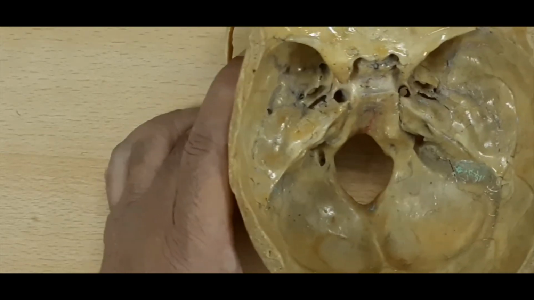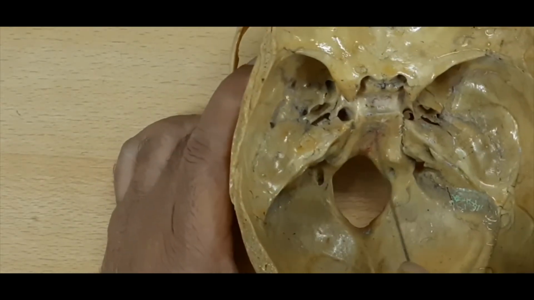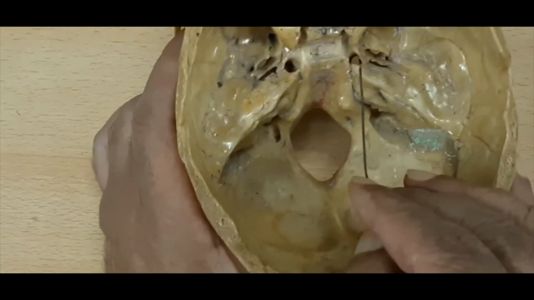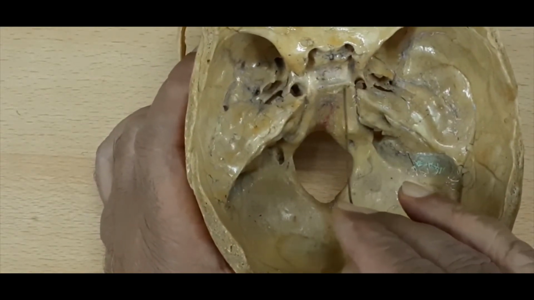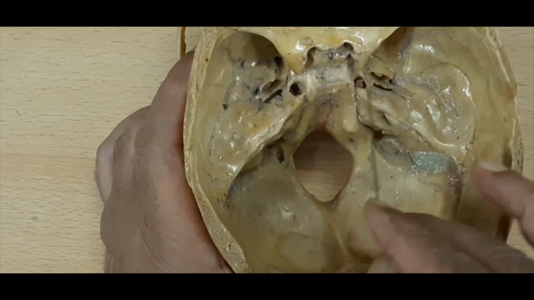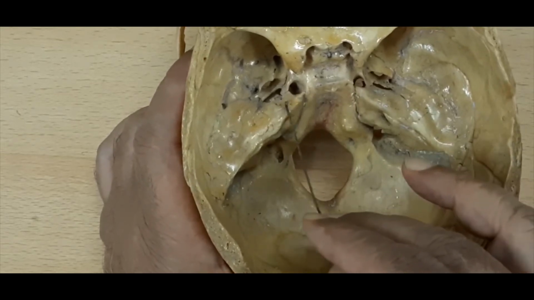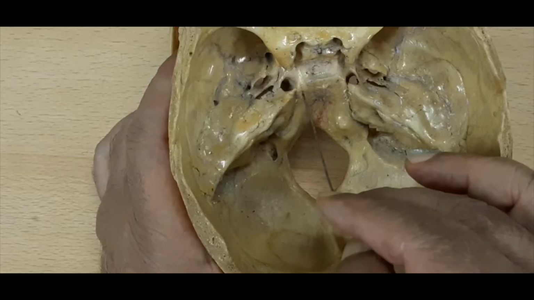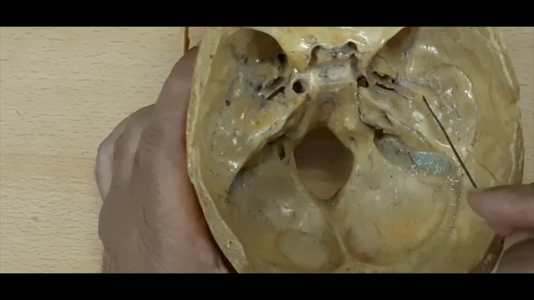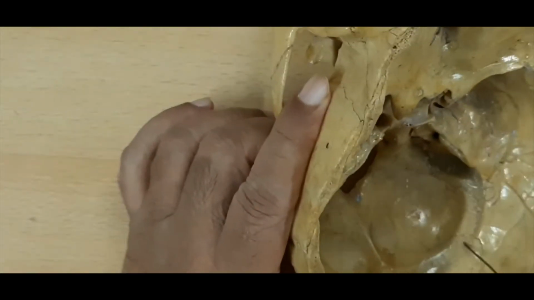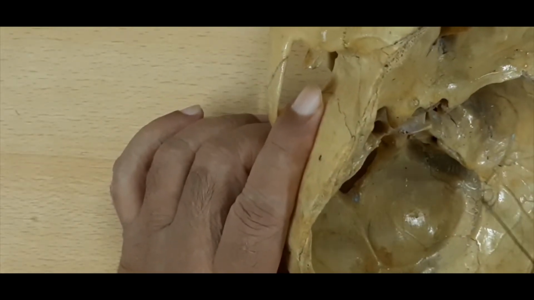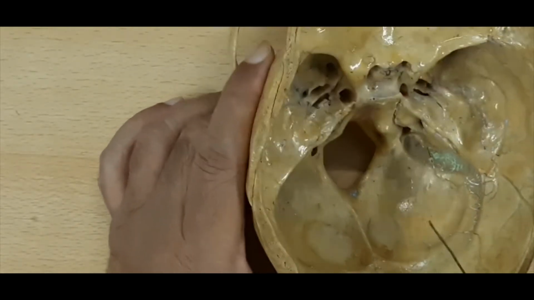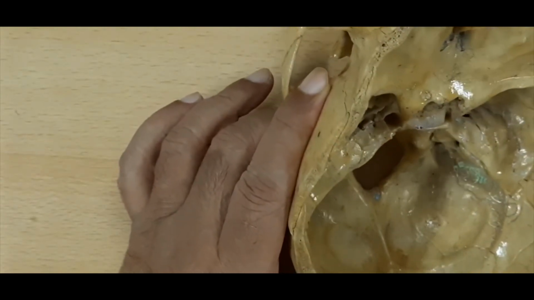So begin with the anterior midline structure. That is, you can say that this is the superior border of the dorsum sellae, posterior clinoid process. Then it goes on to the superior border of the petrous temporal bone here. Then it goes on to the squamous part of the occipital bone till the internal occipital protuberance.